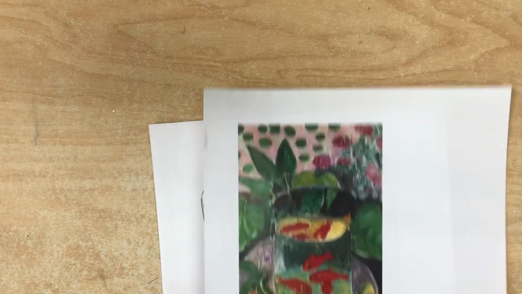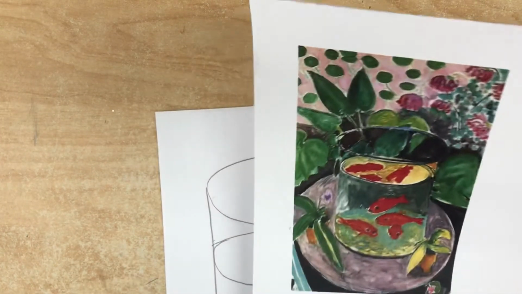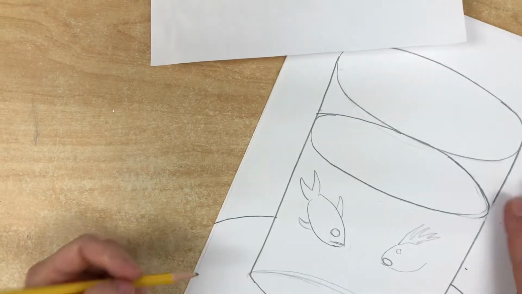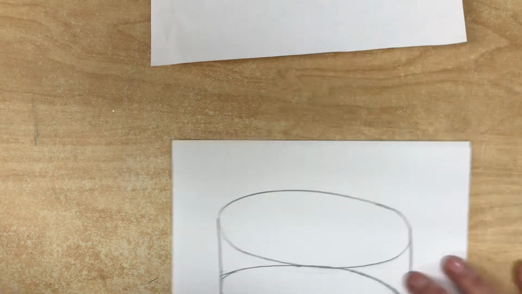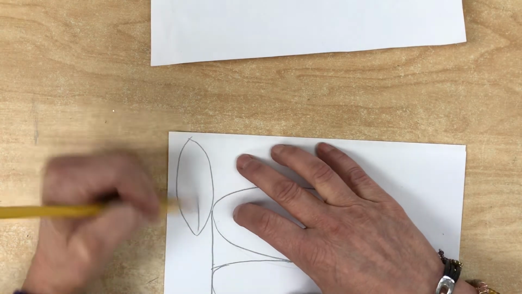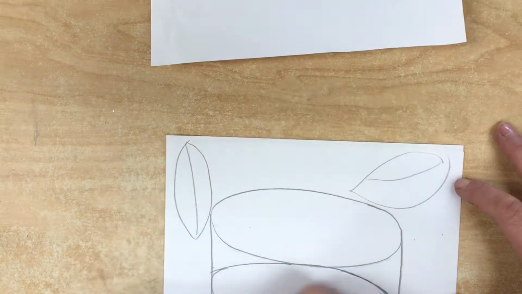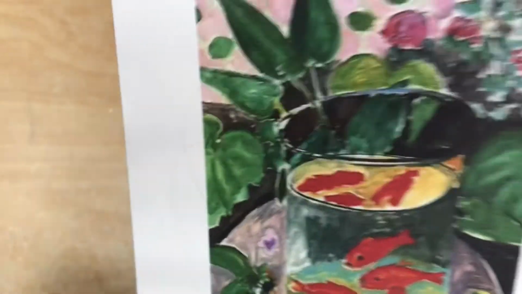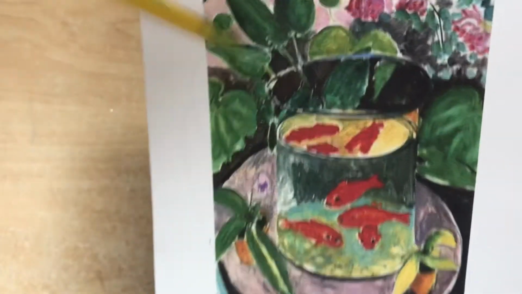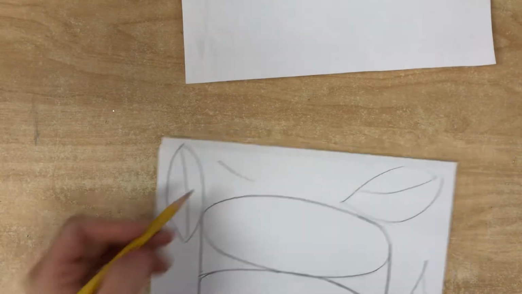And because Matisse was known for his bright colors and patterns and black outlines, then we have to think of something that you want to do for some patterns. I like the green leaves he did, some plants in the background, and that's why his water looks mostly green, because the green's reflecting from whatever's around it.